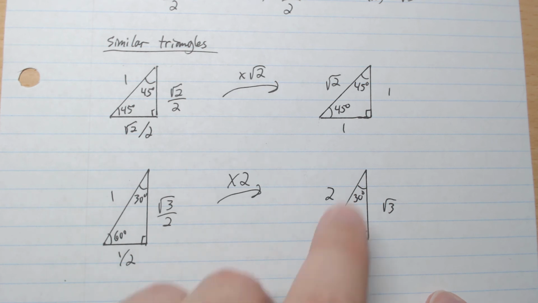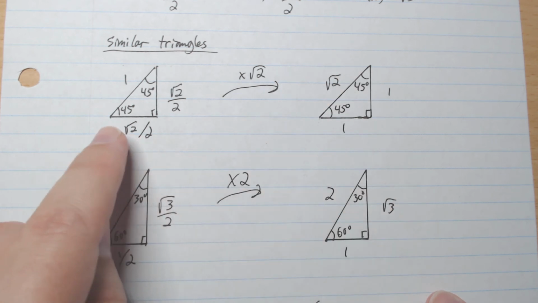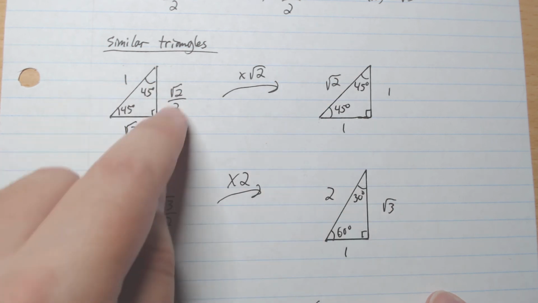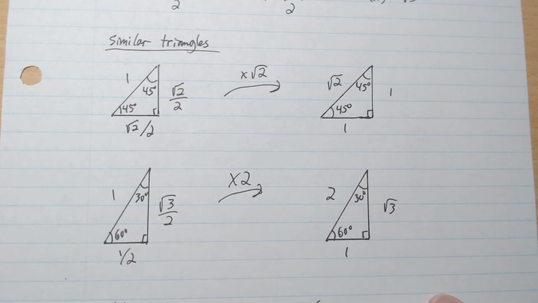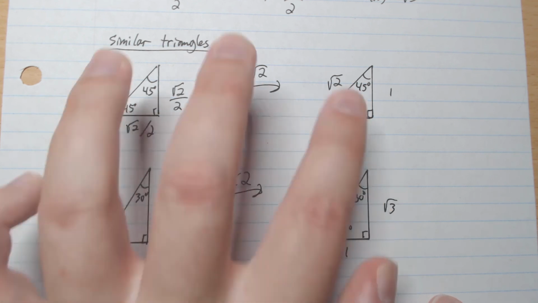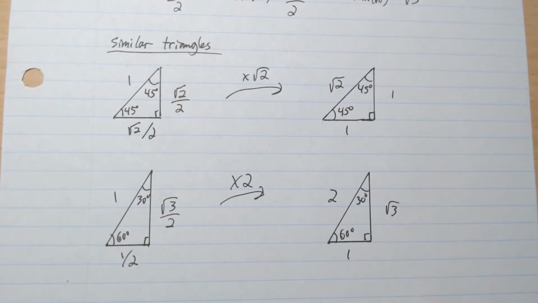If you want, you can use these triangles, right? If you're going times root 2 to all three sides, you get this triangle instead. Or if you go times 2 to all the sides, you get this triangle instead. And so whichever one you want to remember to use is no problem. They both give the same values for our trig ratios.